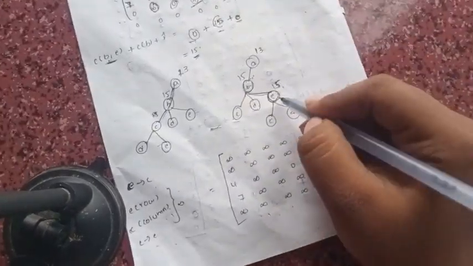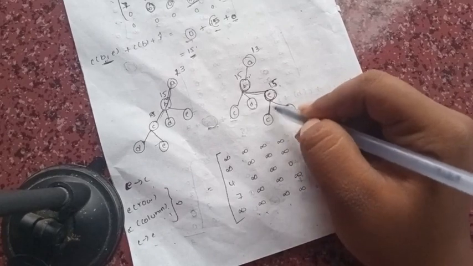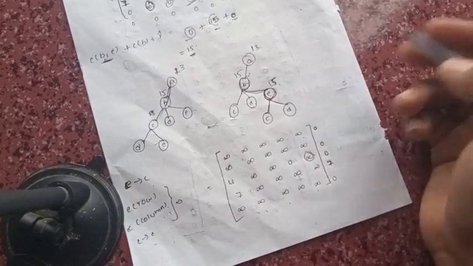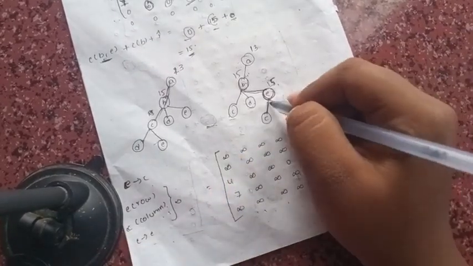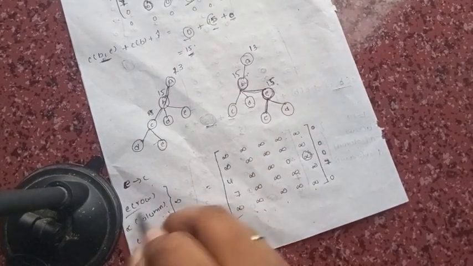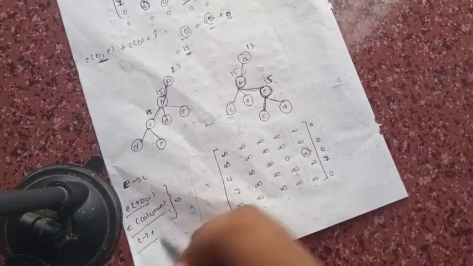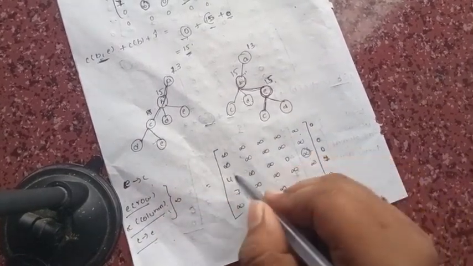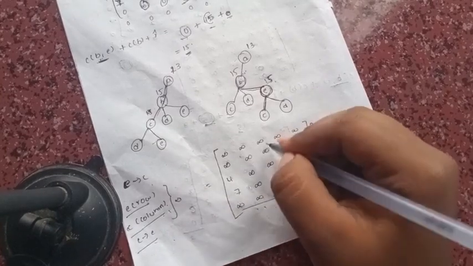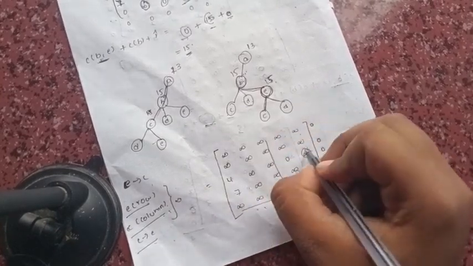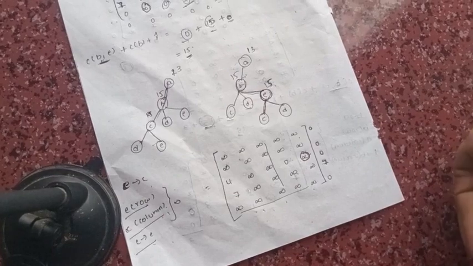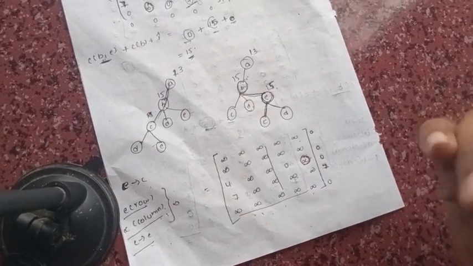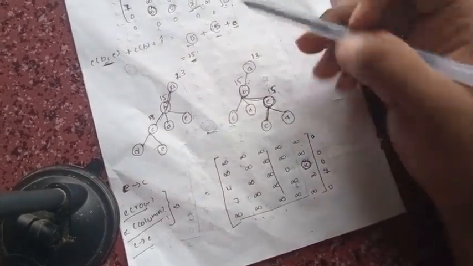And here, where do I move from E? Either E to C or E to D. Firstly I am checking E to C. That is E row, C column, and the C to E value must be infinite. The remaining values are the same as the previous matrix. That is the B to E matrix I am considering. Why? Because it contains the least cost.